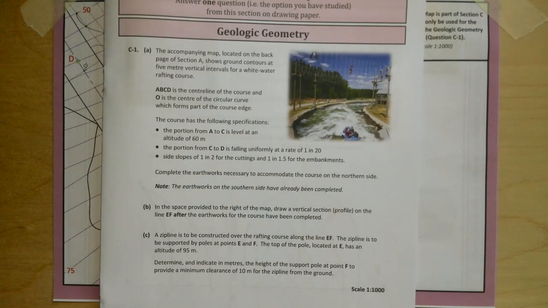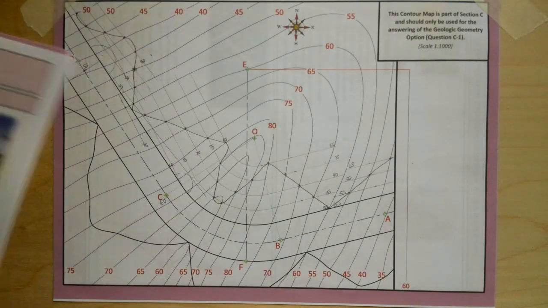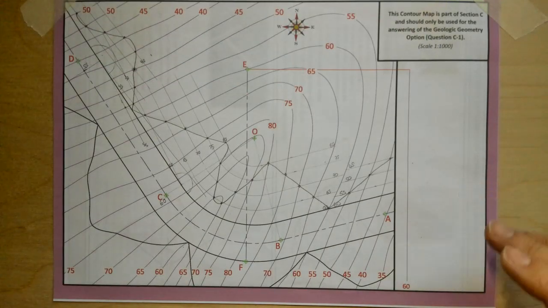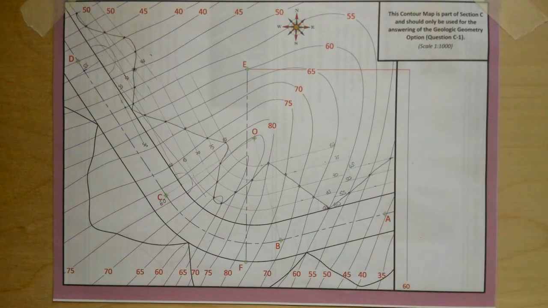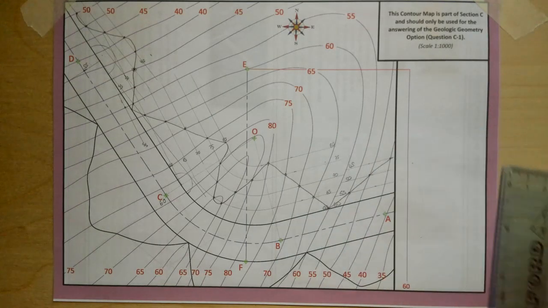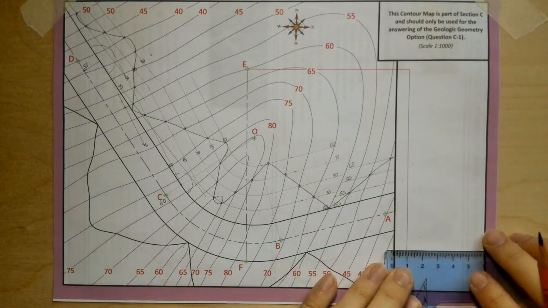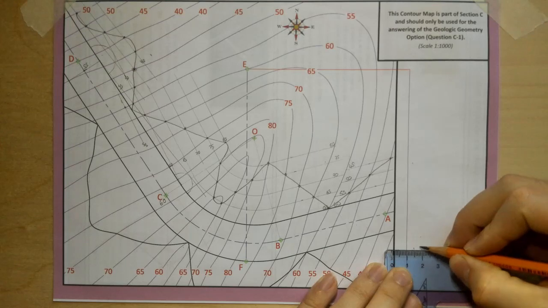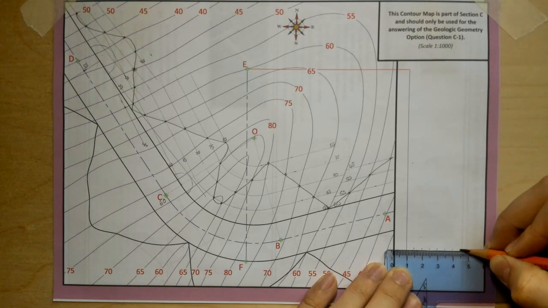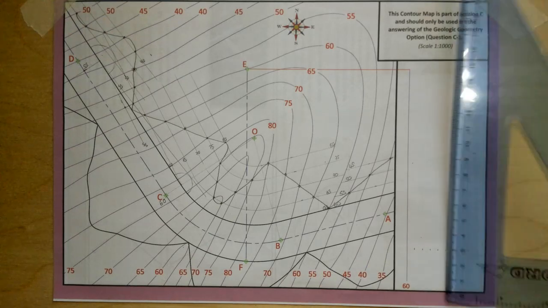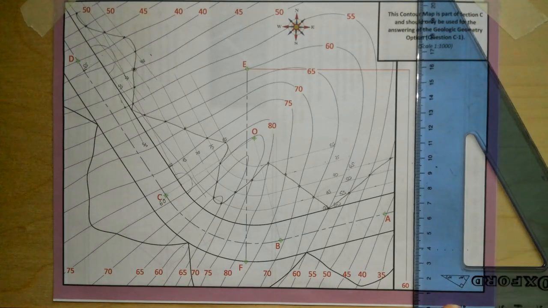EF after the earthworks for the course have been completed. Okay, EF now is over here on the right hand side. EF's there, so our profile's over here. Now it starts at 60, so there's 5 meter vertical distances, so I'm going to measure out in 5s. Not sure how many we'll need, but that should be enough. And draw the lines.